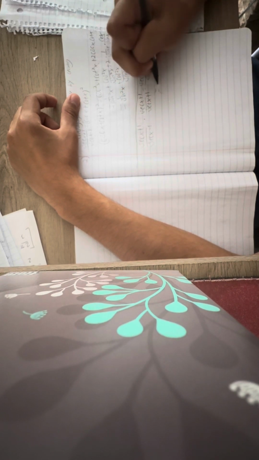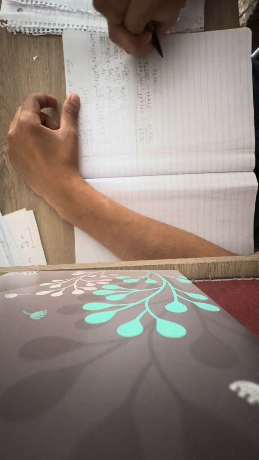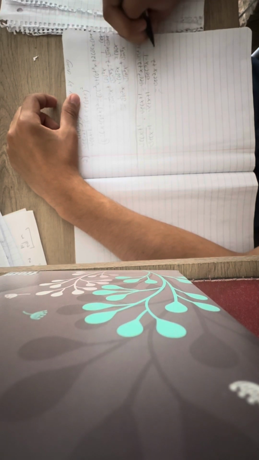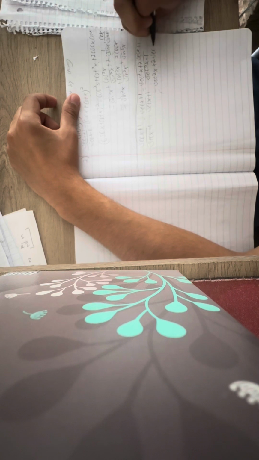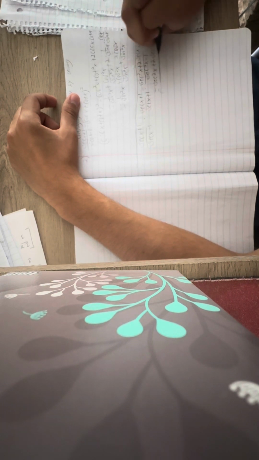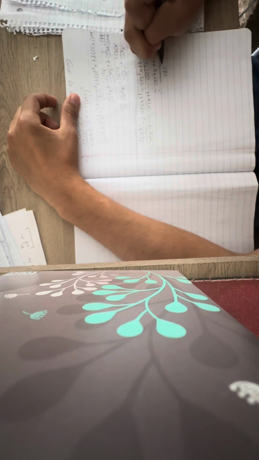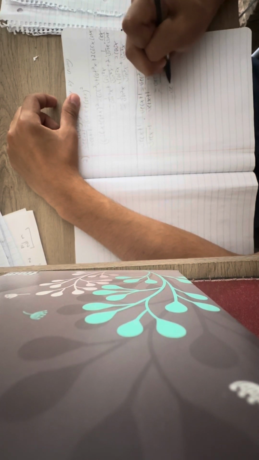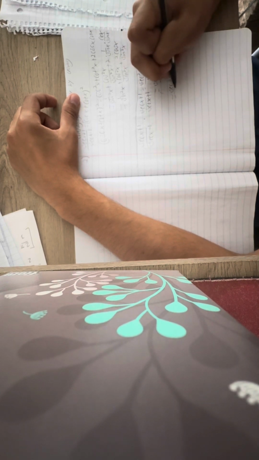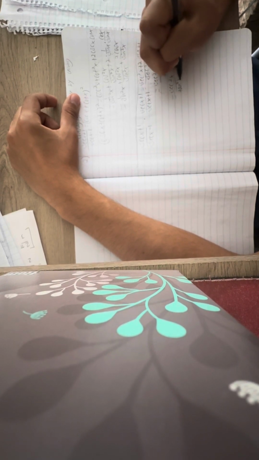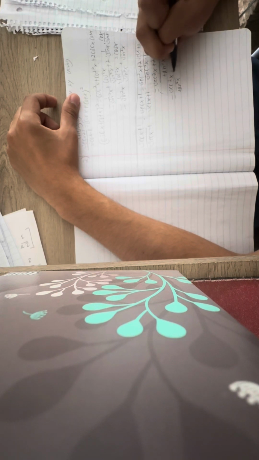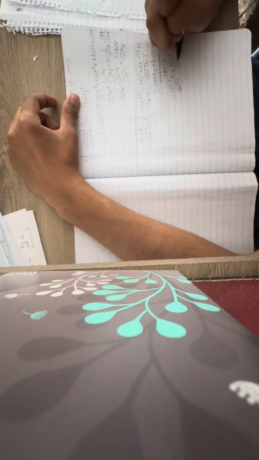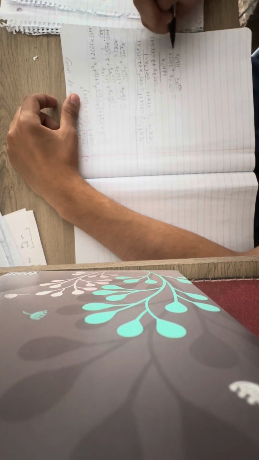This then equals secant squared x plus 2 secant x plus 1 over tangent squared x. This then also equals secant squared x divided by tangent squared x plus 2 secant x divided by tangent squared x plus 1 over tangent squared x.